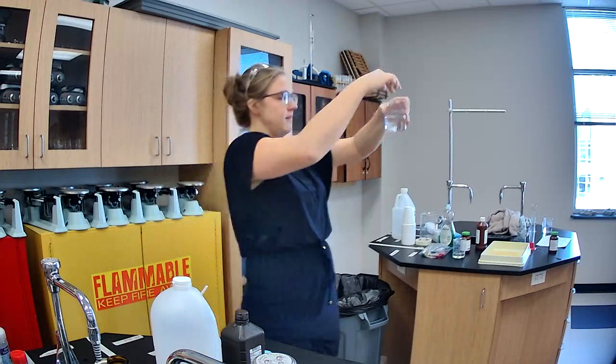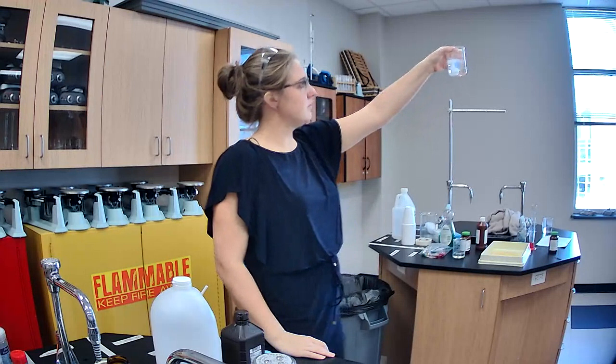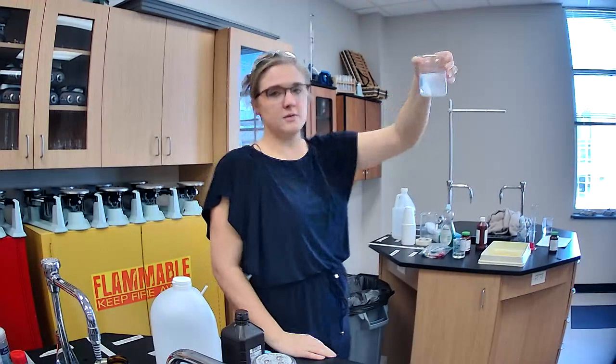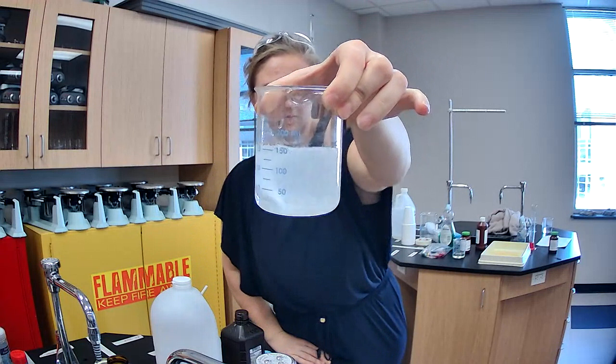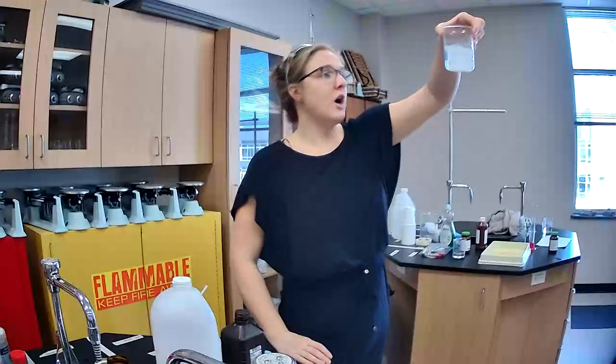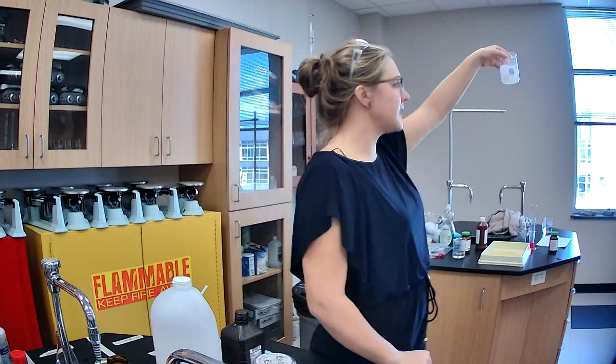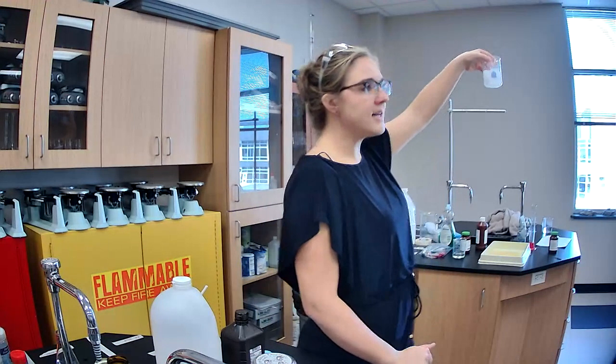I'm going to drop it in. You see how the bubbles are created? Hold it here so they can see too. All right, so what happens is the tablet reacts with the water and the carbon gas is being produced.